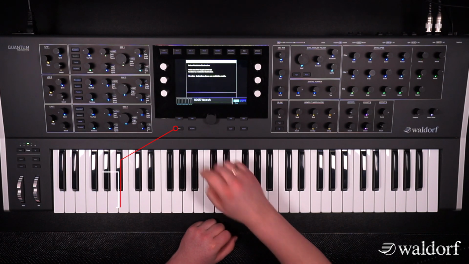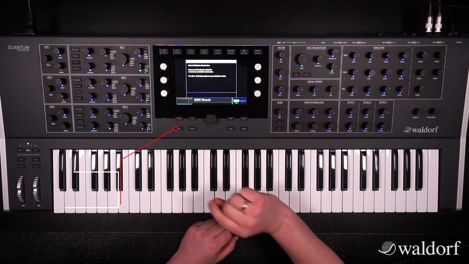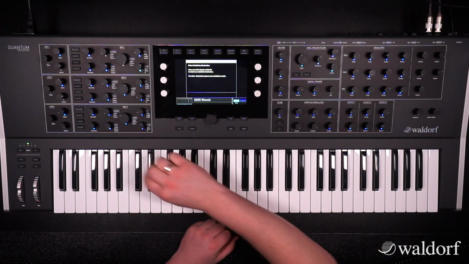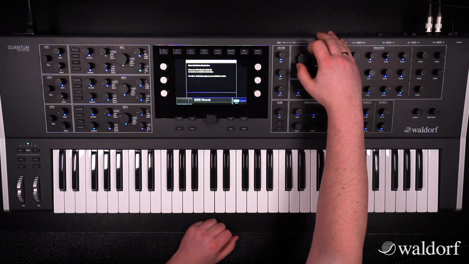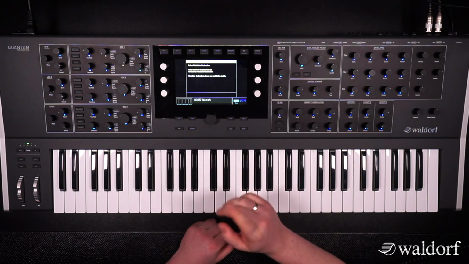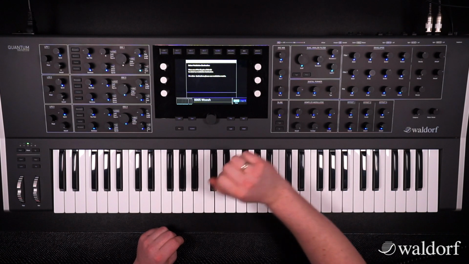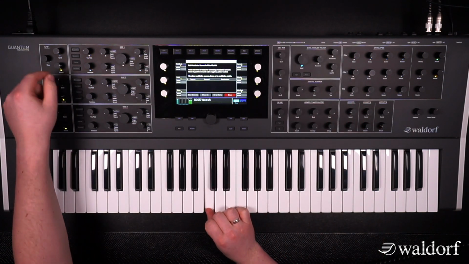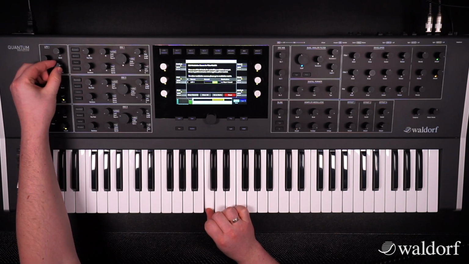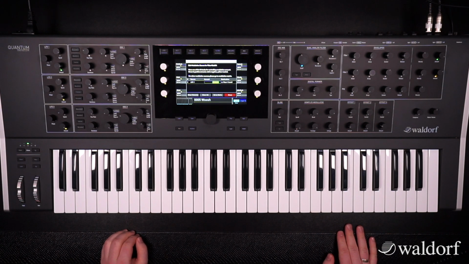This is the mod button. If you want to make a modulation fast, use this one. Press the mod button once and then choose one of the encoders or potentiometers that are lit up in blue. For example, the analog filter cutoff, and I want to set the LFO1 to this one. So press mod, then gently wiggle the destination, and then add the source. And there you got your modulation. Can't be even faster than that.